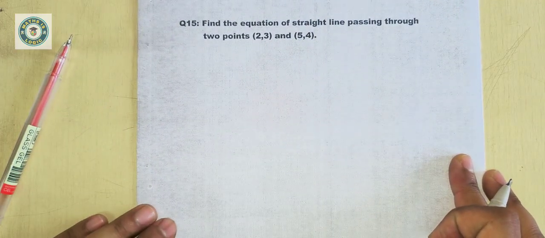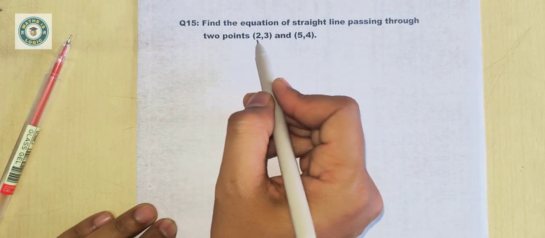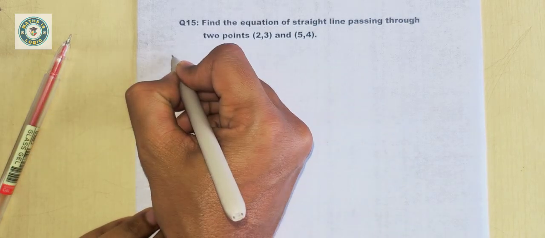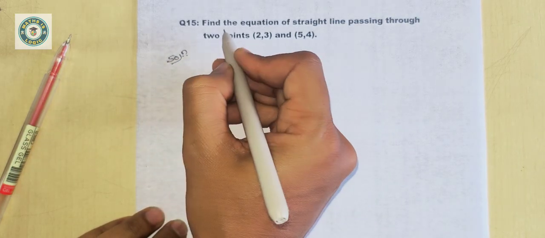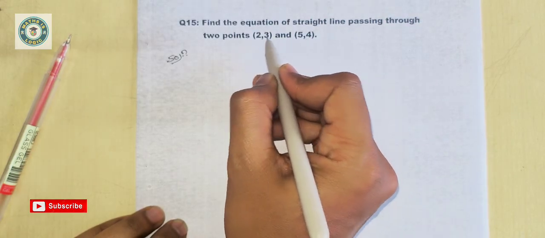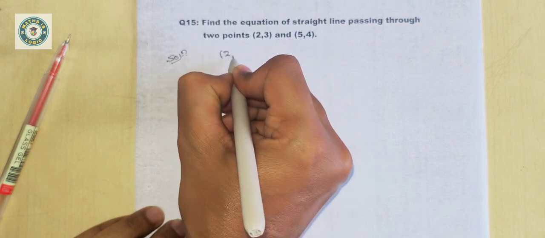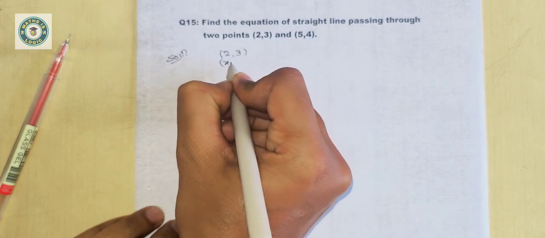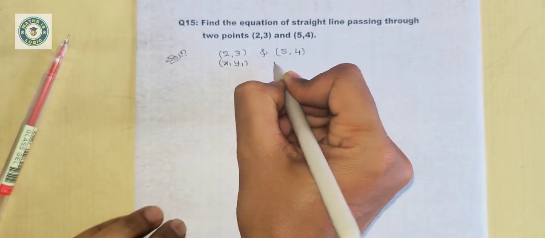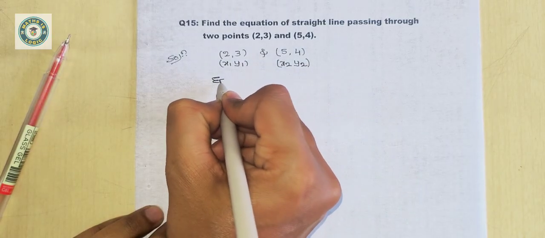Next, question number 15. Find the equation of a straight line passing through 2 points, (2, 3) and (5, 4). Here also we need to find the equation of a straight line, but how many points are given here? 2 points are given. Therefore in the first step, the first point (2, 3) we consider as x1, y1, and (5, 4) we consider as x2, y2. Afterwards write the formula.